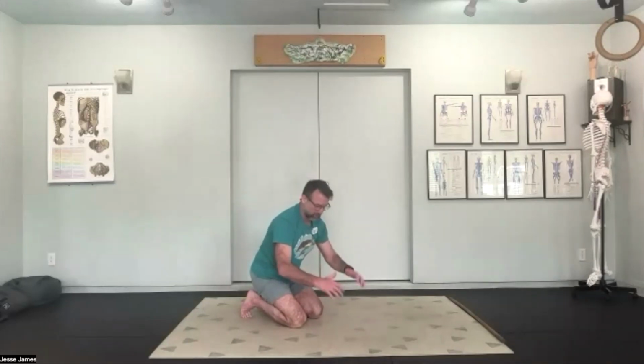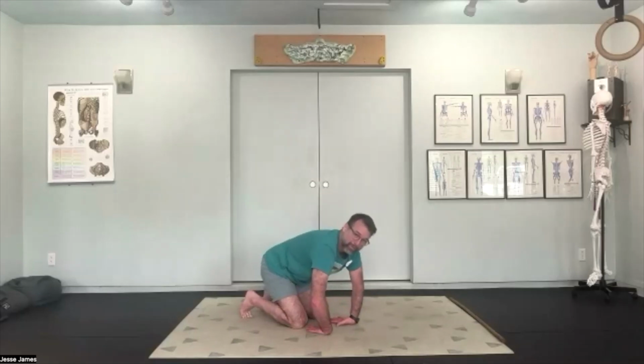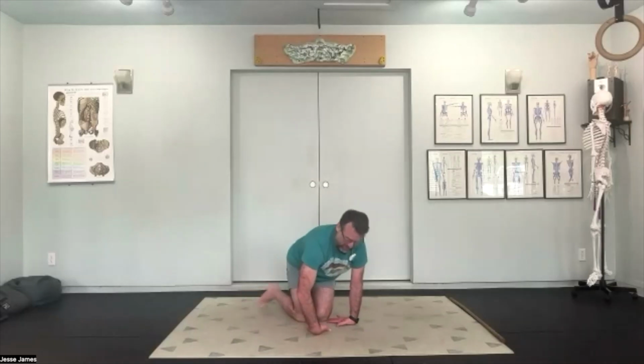Good. Last one we're going to do for our wrist is we're going to flip our palms over to the back side of the wrist, and we're going to allow our elbows to bend. This one can feel a little uncomfortable on the back of the wrist, especially if it's new, so I want to stay fairly light with it. We're going to focus primarily on the elbow joint first.